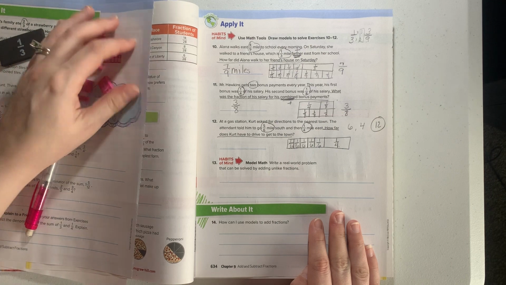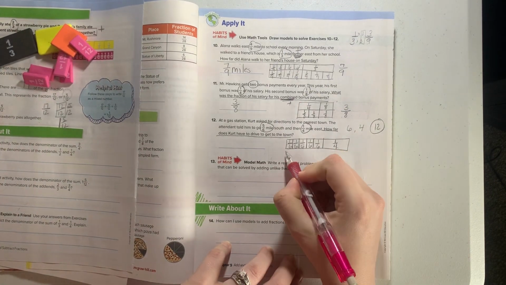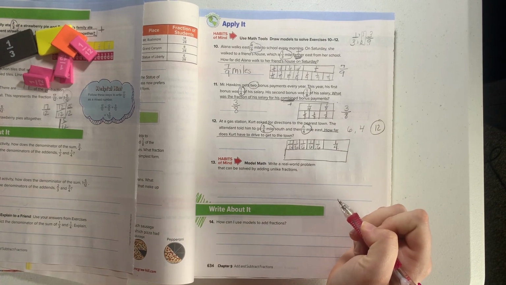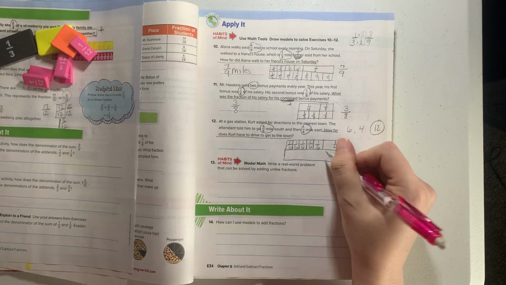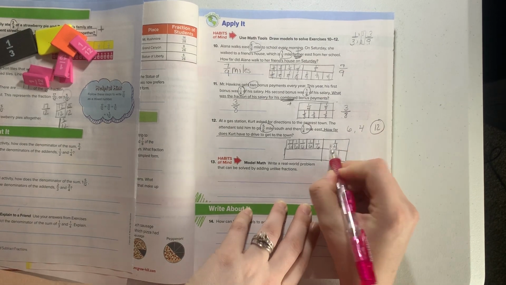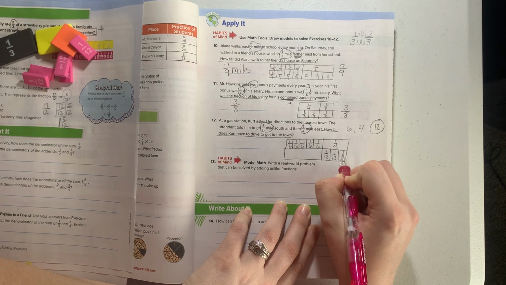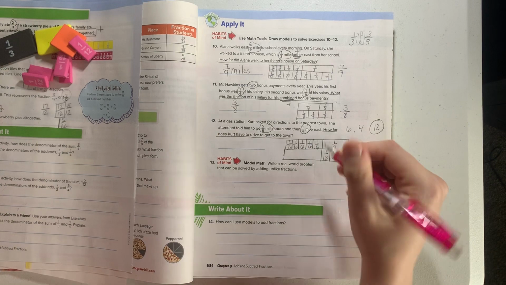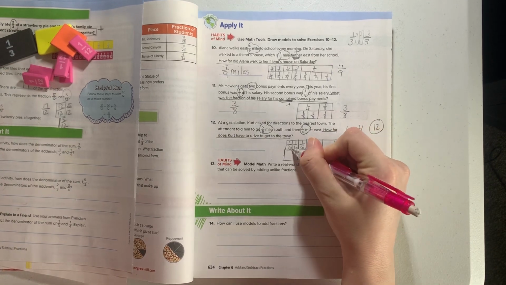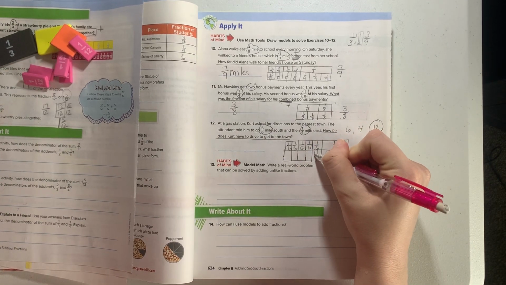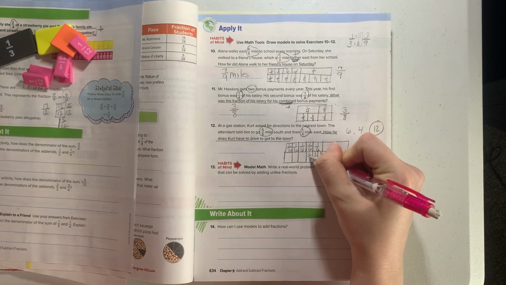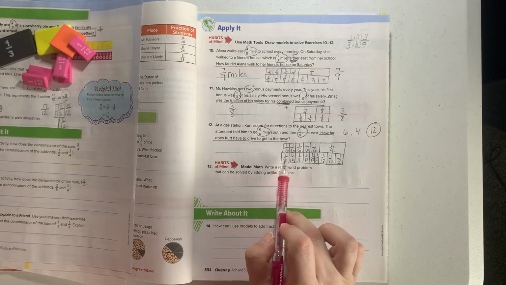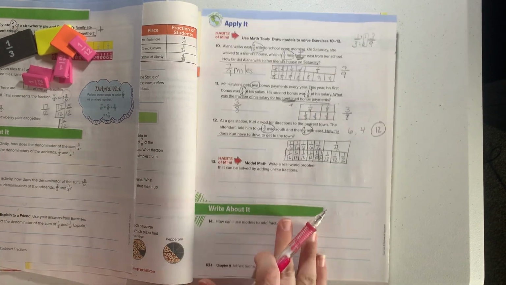So in my model, my picture, we just said it takes 3/12 to make a 4th. So there's a 12th, there's a 12th, there's a 12th. And a 6th is the same as saying 2/12. So each one of these 6ths, I'm breaking it into the 12ths.